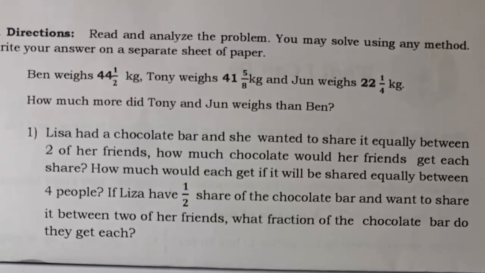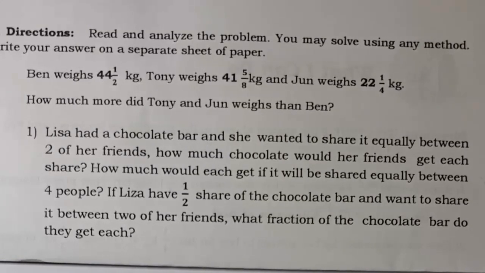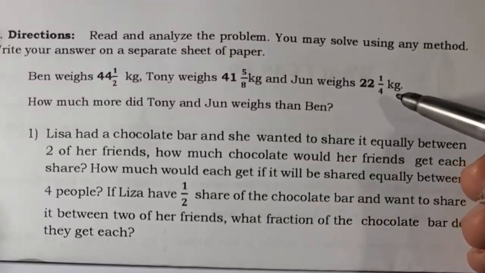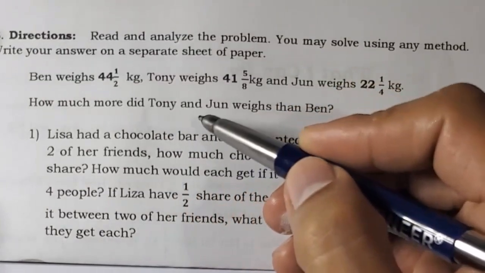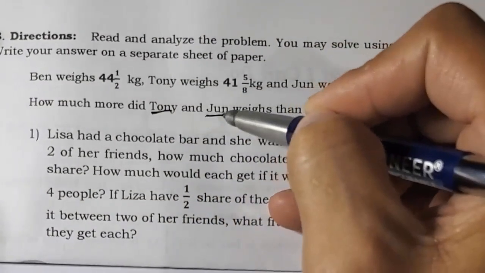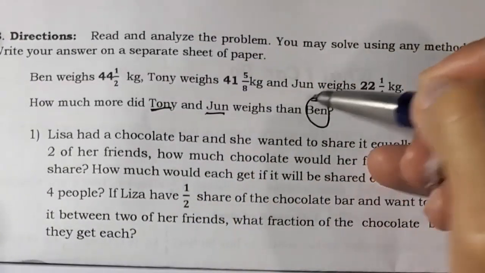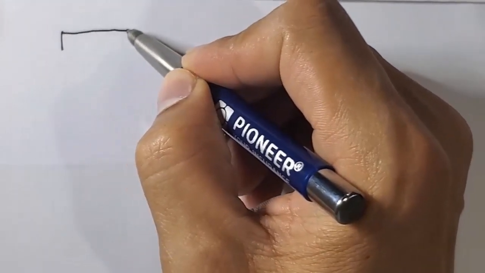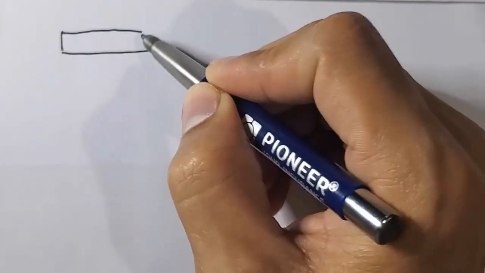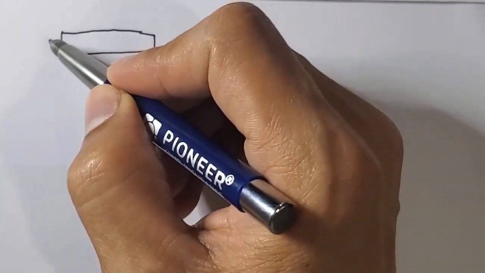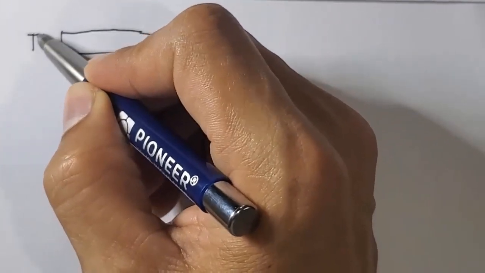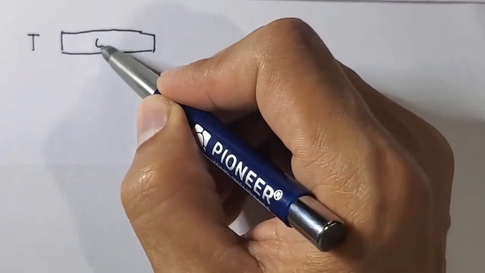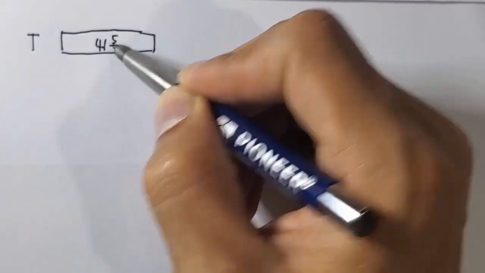For me to help you with these two items, for the first item here, you are asked how much more did Tony and June weigh compared to Ben. So this kind of problem could be illustrated this way. For example, this is the weight of Tony, which is 41 and 5/8.